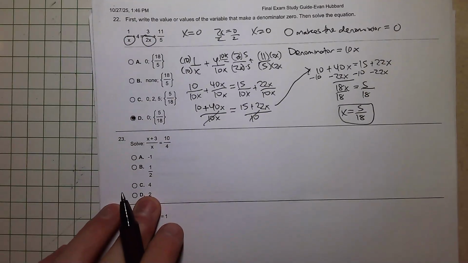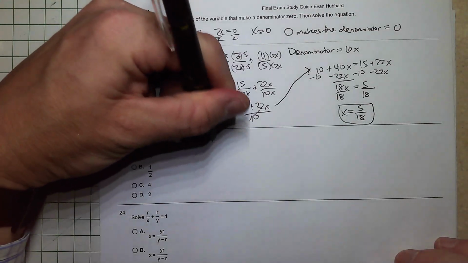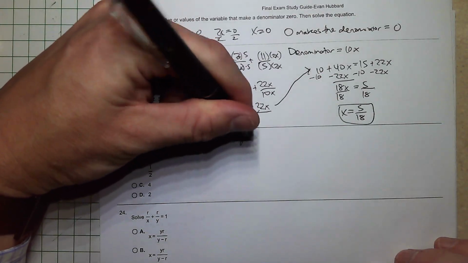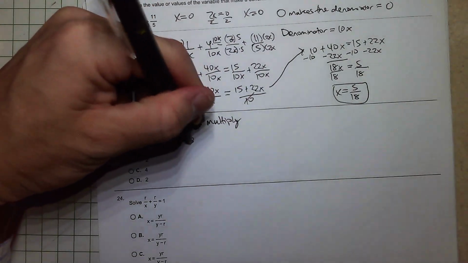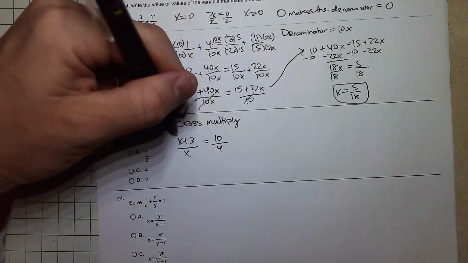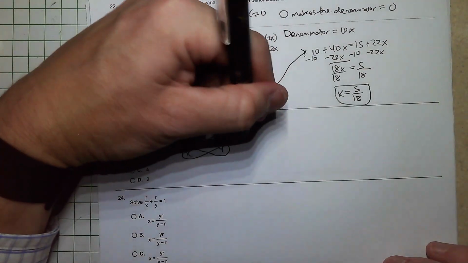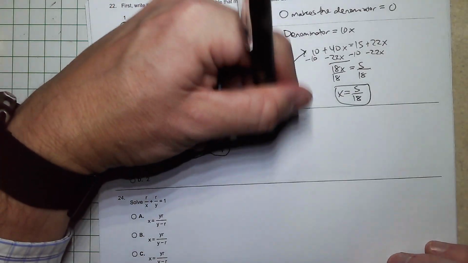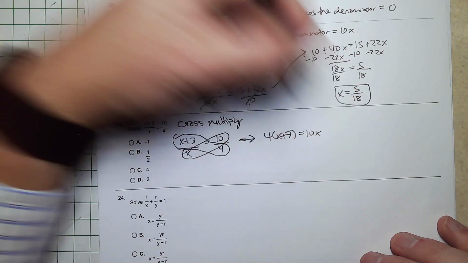Okay, next one, solve. On this one I would cross multiply. So x plus 3 divided by x equals 10 divided by 4. Cross multiply, so this gives you 4 times x plus 3 equals 10x.